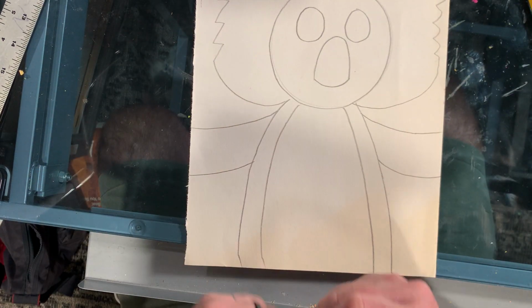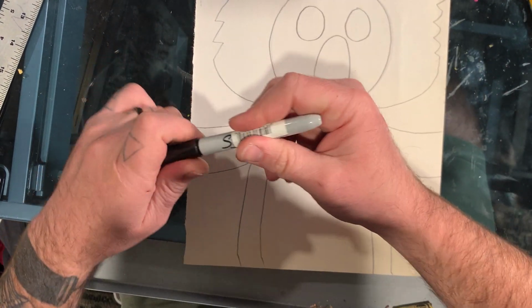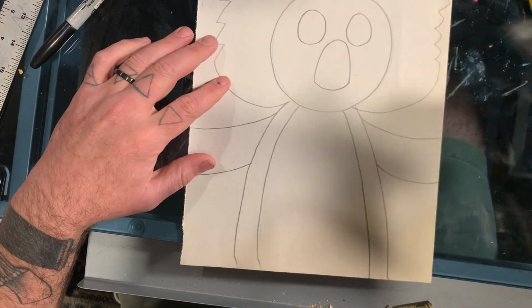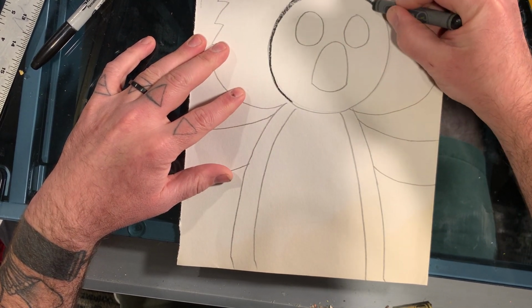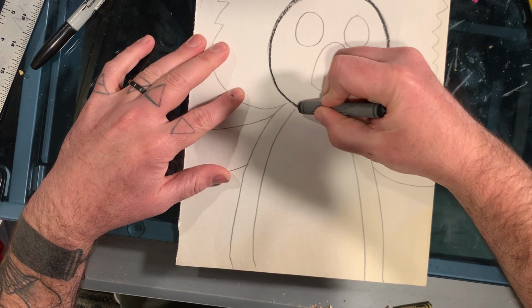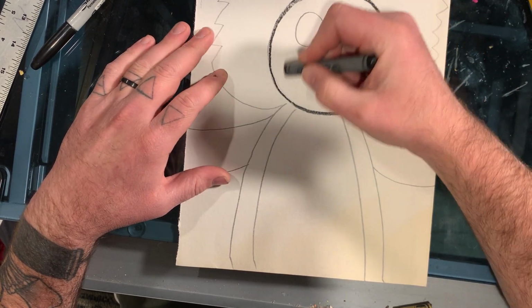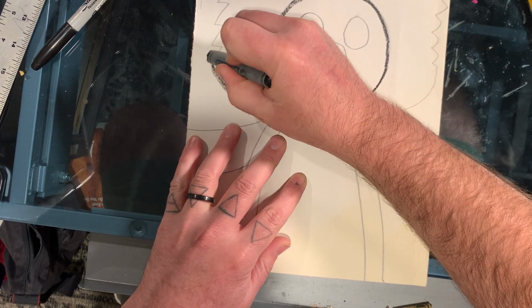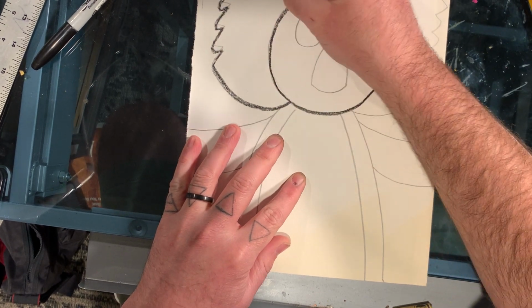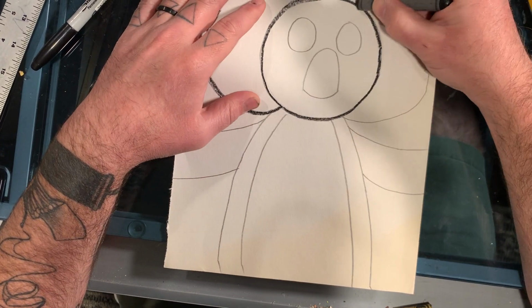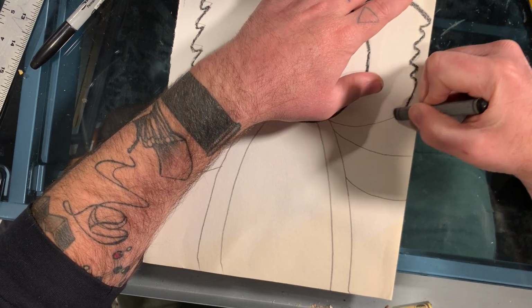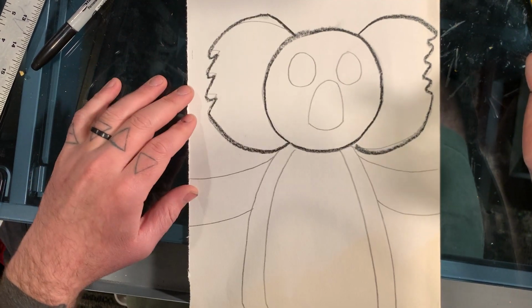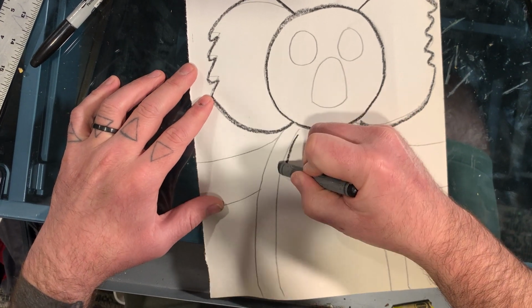Now you can go over your whole picture with either a marker or a black crayon. Many of you may not have markers at home, but you might have a set of crayons. So I'm going to use a crayon just to show you there's more than one way that you can do this. And so you're just going to go over everything that you drew. So now I'm going to go down.